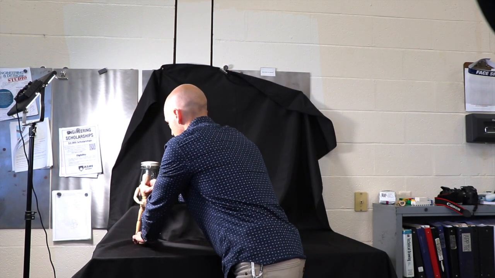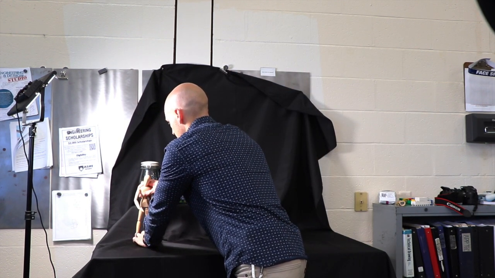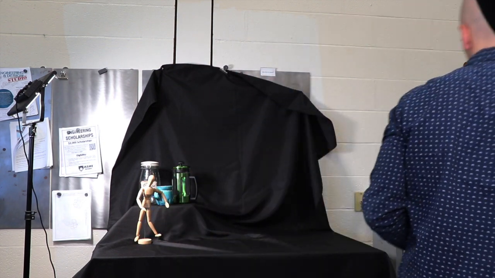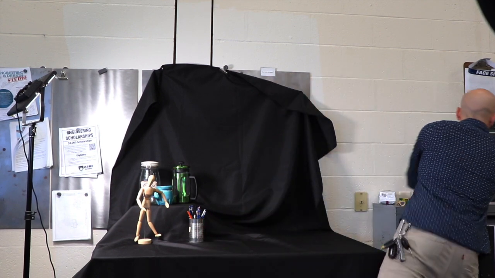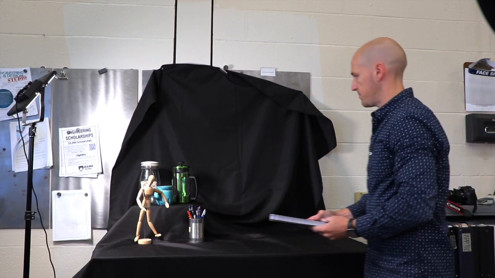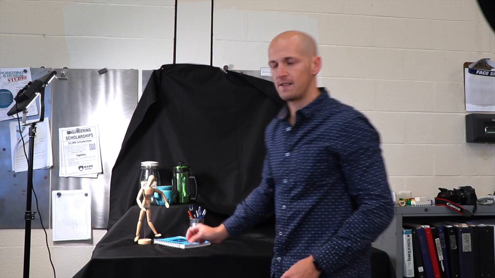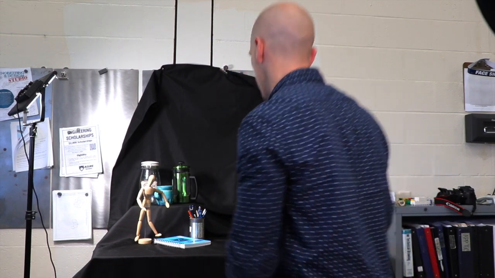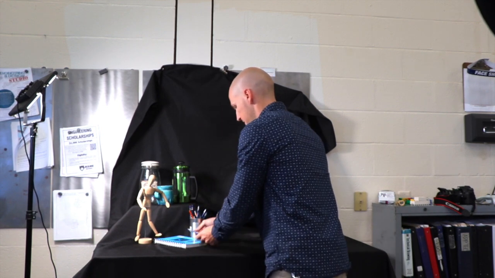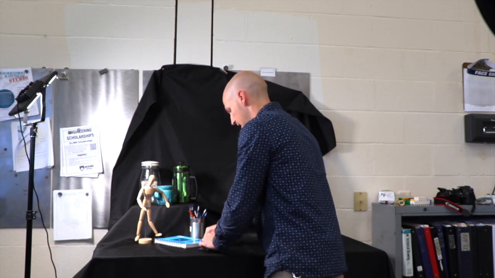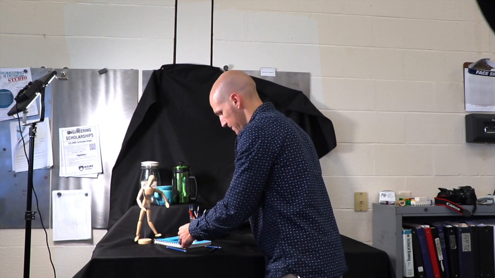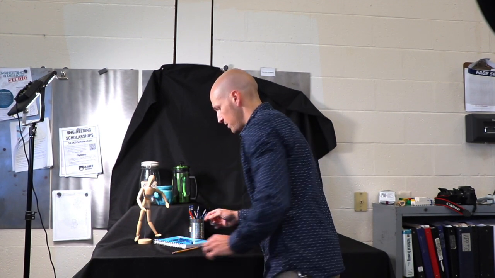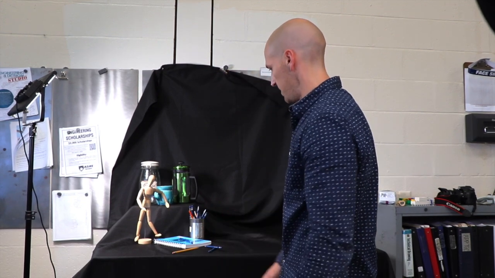Some other things I like. I really like drawing, and these little mannequins are usually associated with observational drawing. So I'm going to add that, and I'm going to add some other drawing tools, like some of my drawing pencils, and my sketchbook. And maybe I take out some of the pencils and kind of scatter them. I'll try to add some depth and overlap.